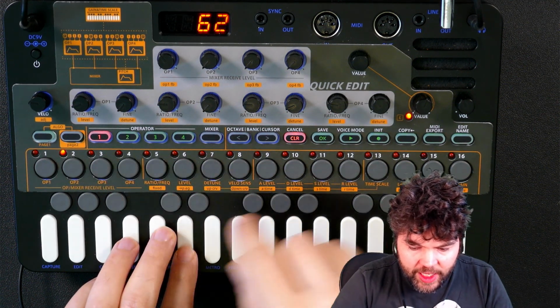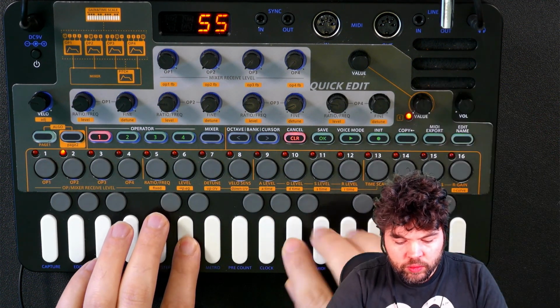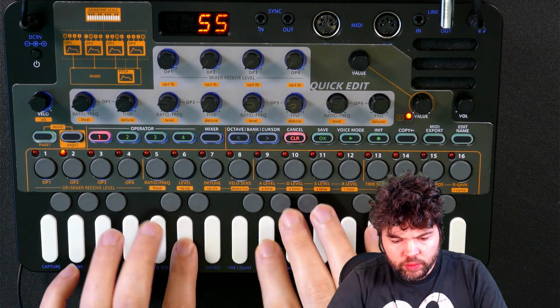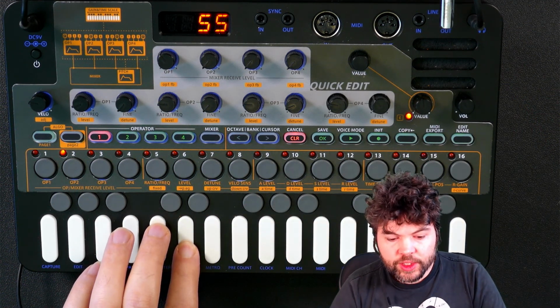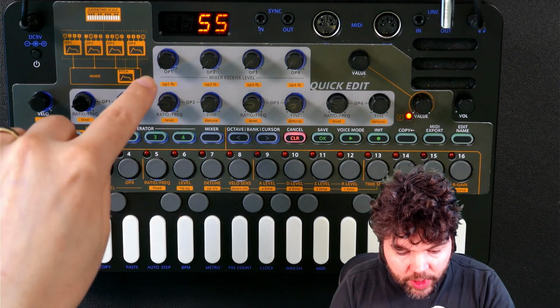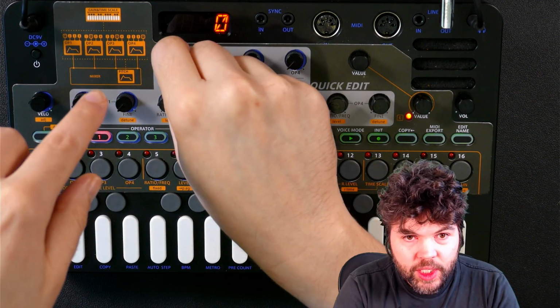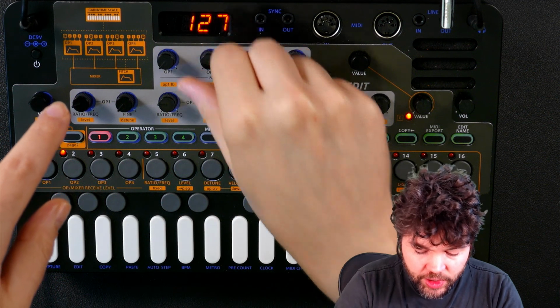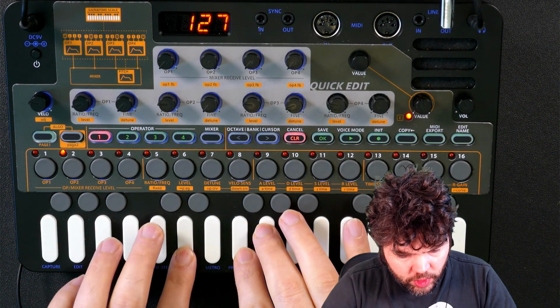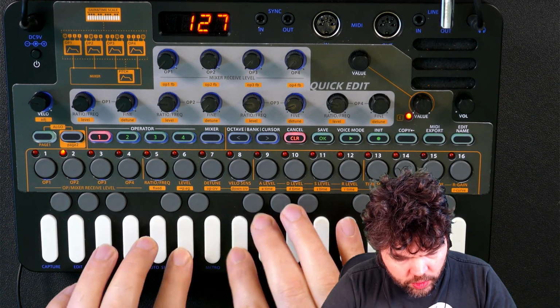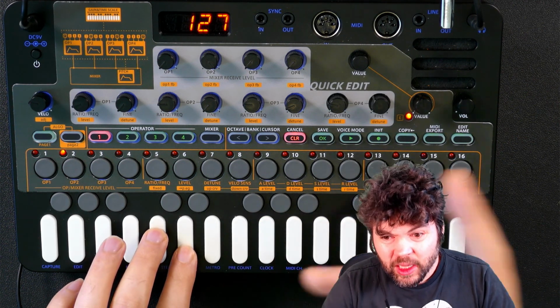Let's look at the feedback amount. This is sounding pretty good to me. Notice that at the moment I only have operator 1 turned up. We can still listen to operator 2. And we can include that in the sound.